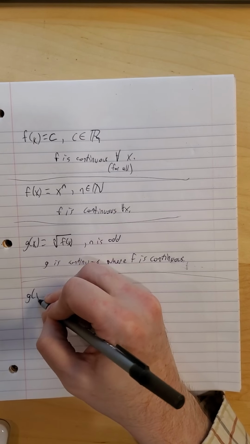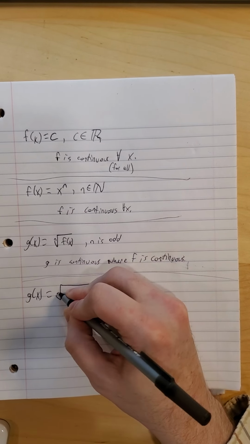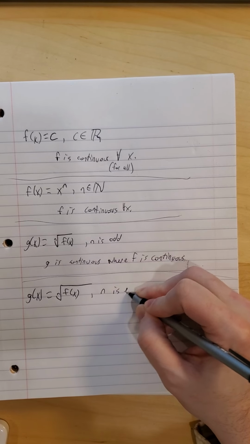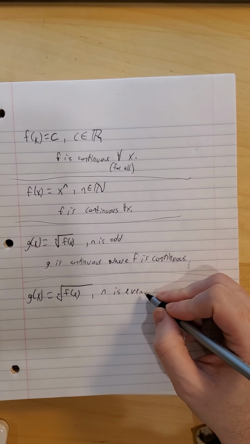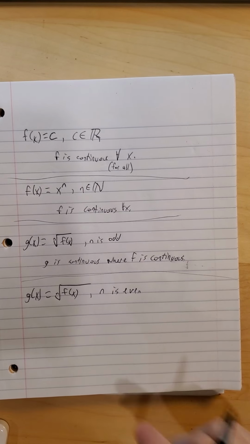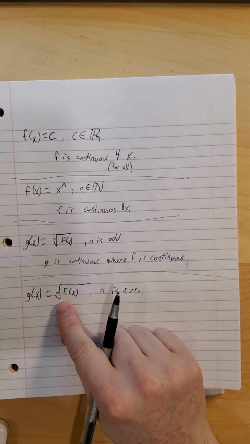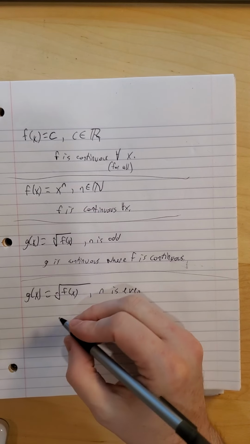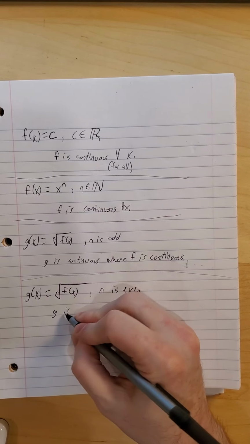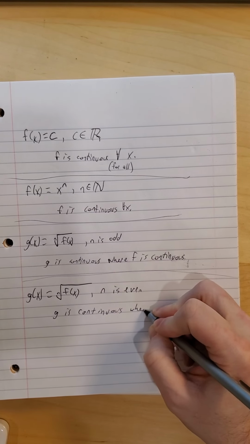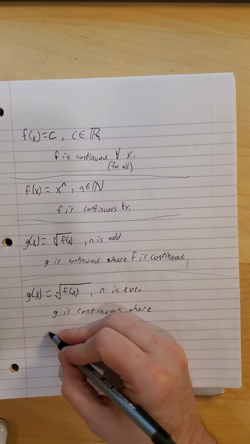If, on the other hand, we have g of x is a similar setup, nth root of f of x, this time n is even. Think of square roots. We want to avoid taking the square root, fourth root, sixth root, any even root of a negative. So here g is continuous where two things must both happen.